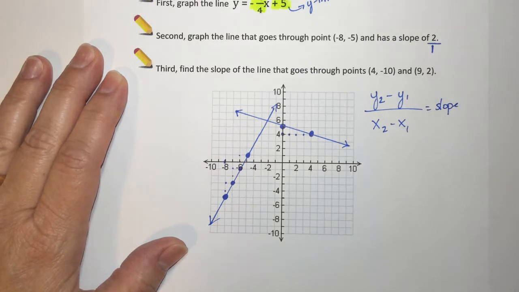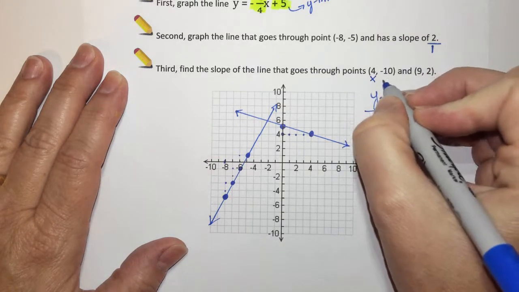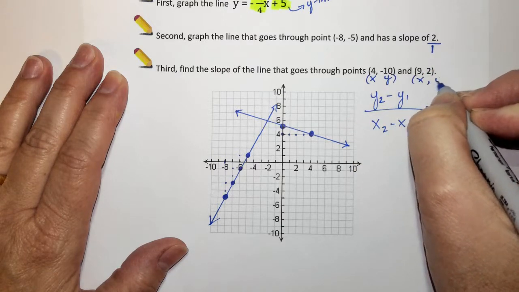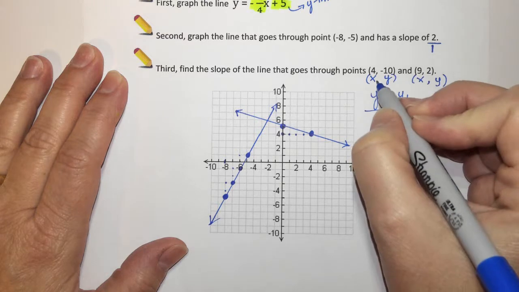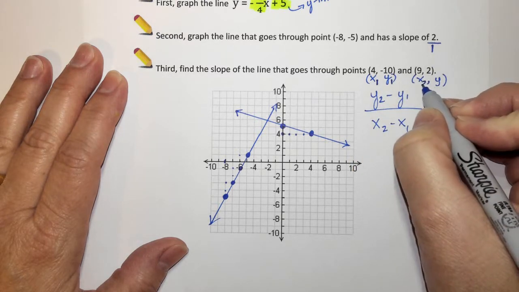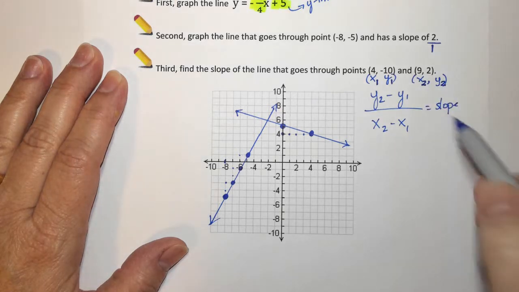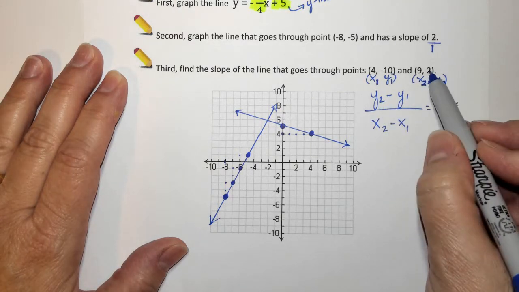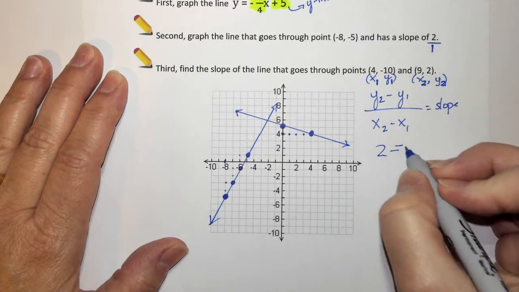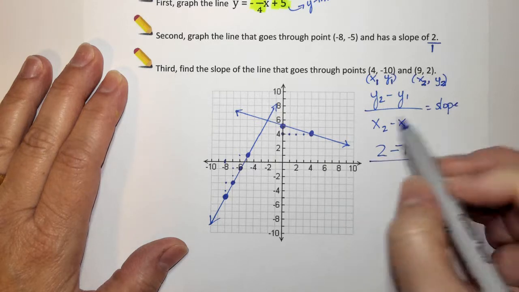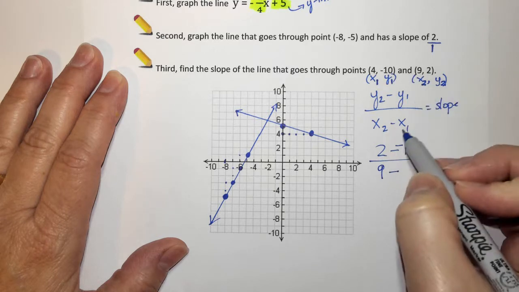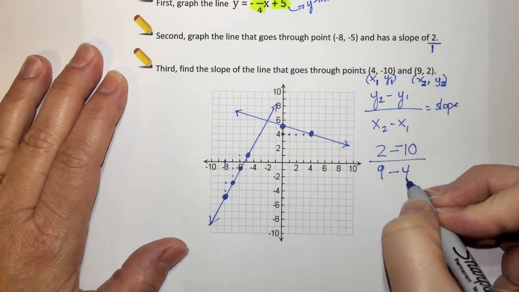Now, I like to go back and put my x's and my y's in my coordinates here so I don't get confused. Let's make this point 1, x1 and y1. This will be point 2, x2 and y2. Now go back to your formula. Take your y2, which is this one. Subtract your y1, which is this one. Over, take your x2, which is this one. And subtract your x1, which is this one.